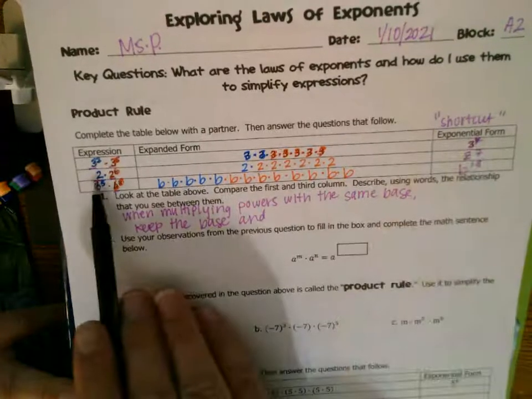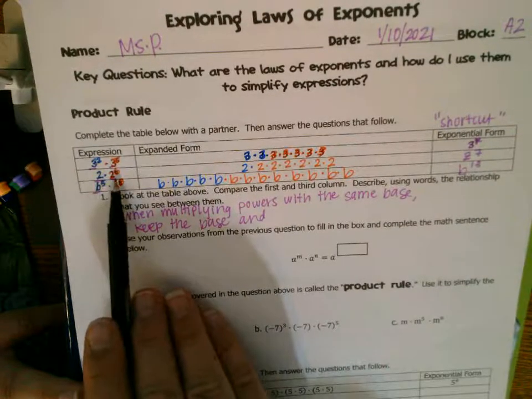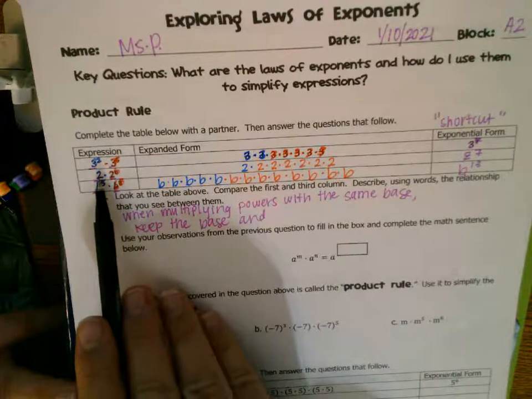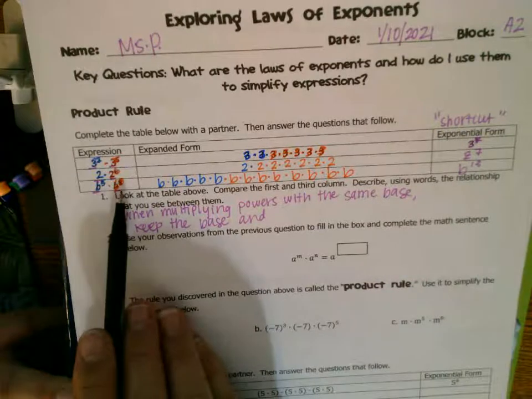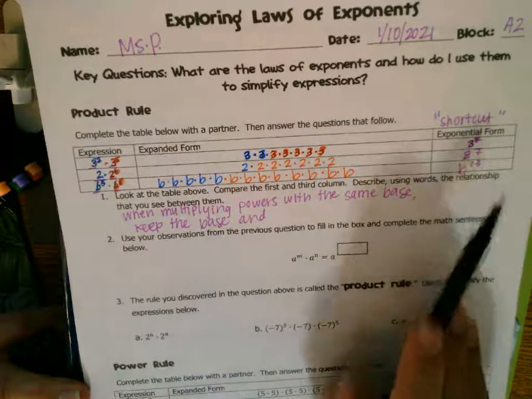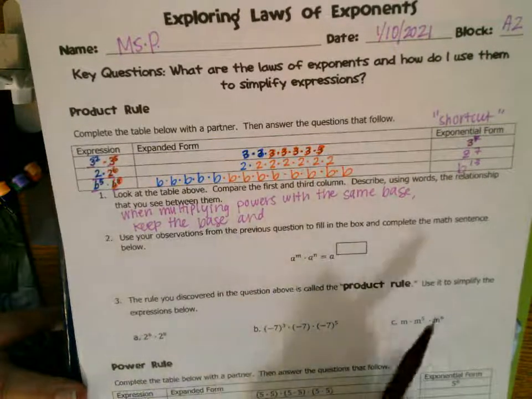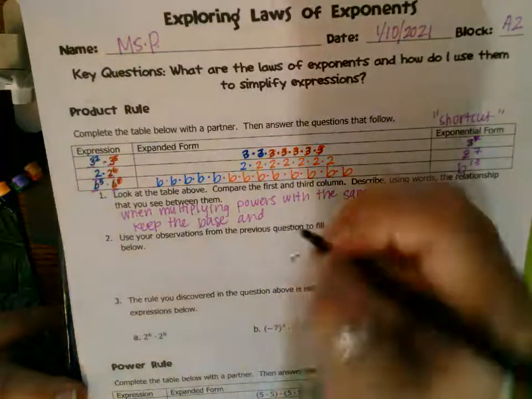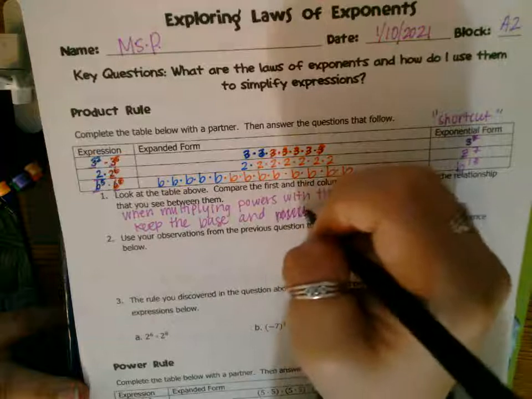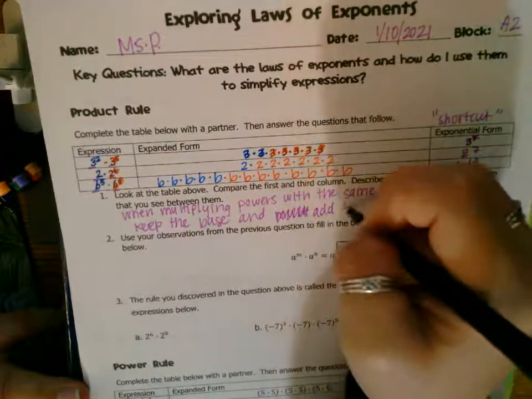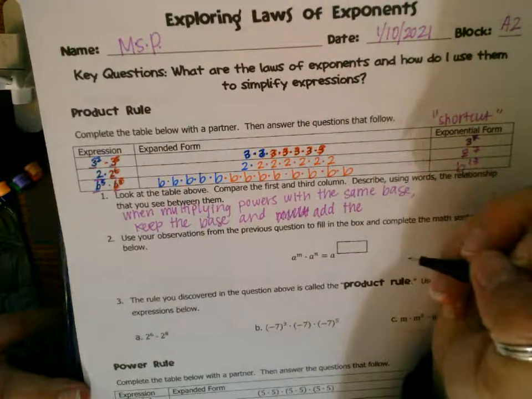Interesting. What about 2 times 2 to the 6th? Well, 2 is really 2 to the first. Is 1 plus 6, 7? Oh my gosh. And 5 plus 8 is also 13. So when I multiply powers with the same base, I keep the base and add the exponents.